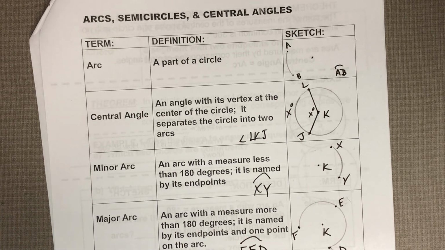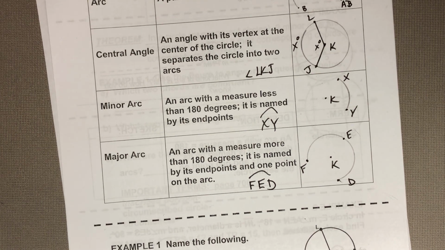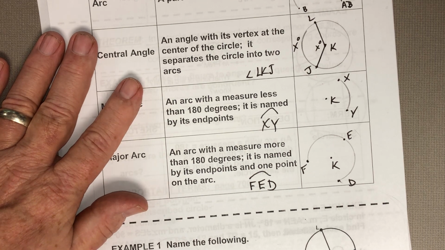All right, now, in a minute, we're going to do the semicircle, so I'll come back to that in a minute. Example 1 says, name the following, the central angle. Well, that's the angle formed by the radii, which is angle LEY, or angle YEL.